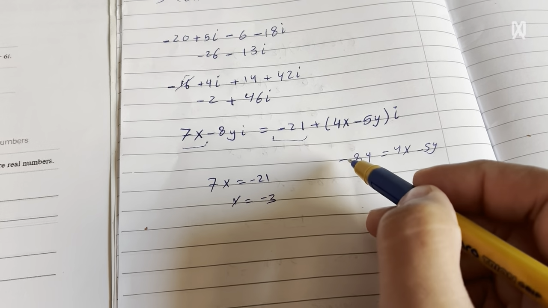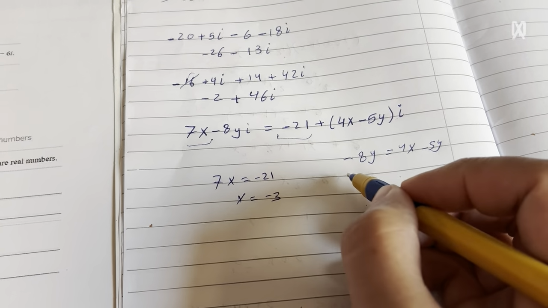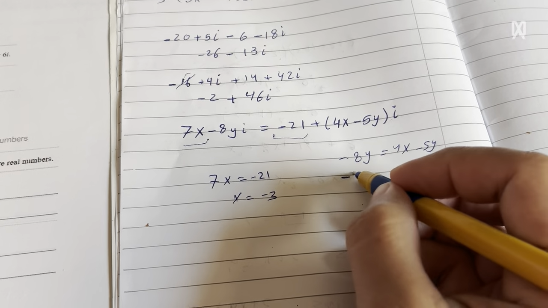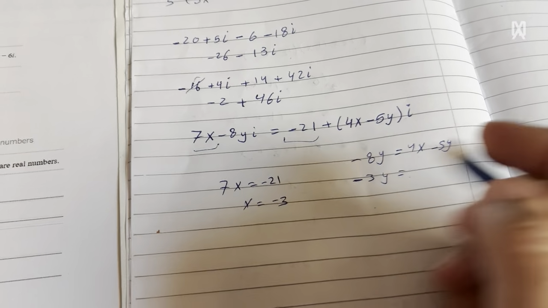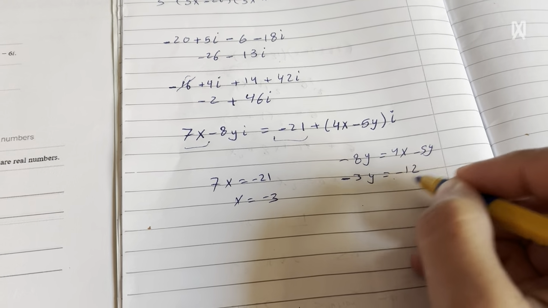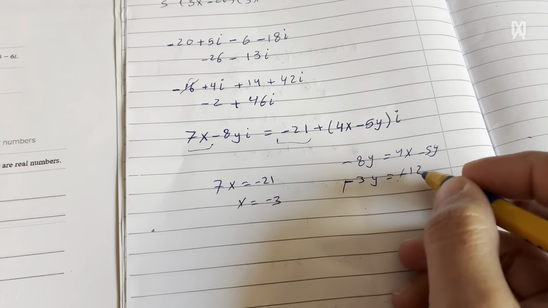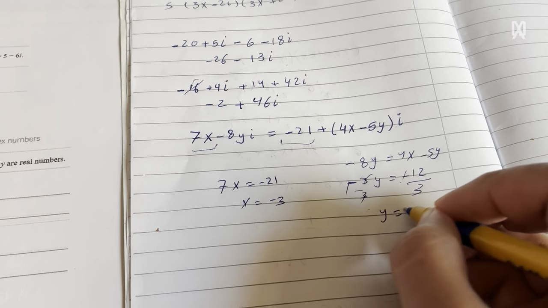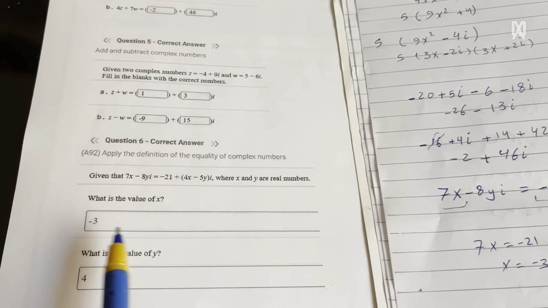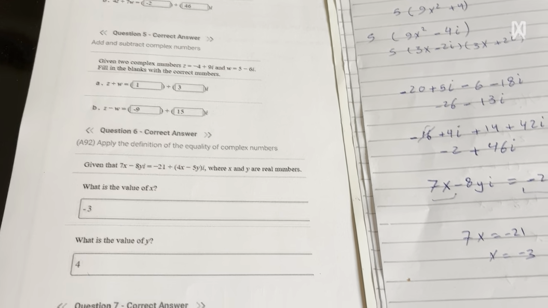So here 5y will go to the other side, so you have minus 3y equal to 4x. 4 times minus 3 is minus 12. Minus will cancel the minus, divided by 3. So y is equal to 4. So your x needs to equal minus 3 and the y is equal to 4.